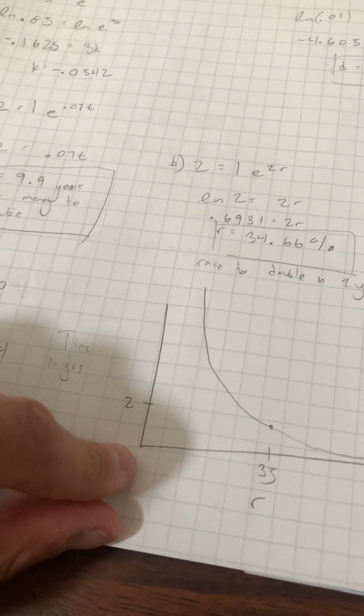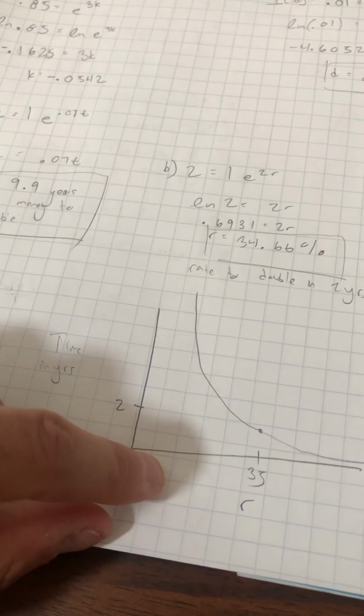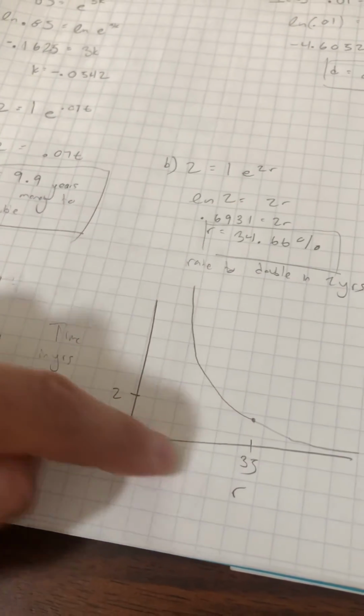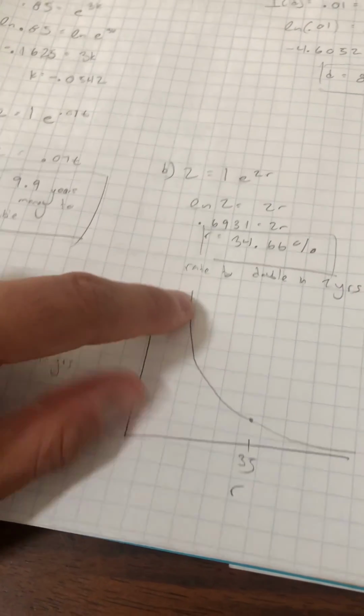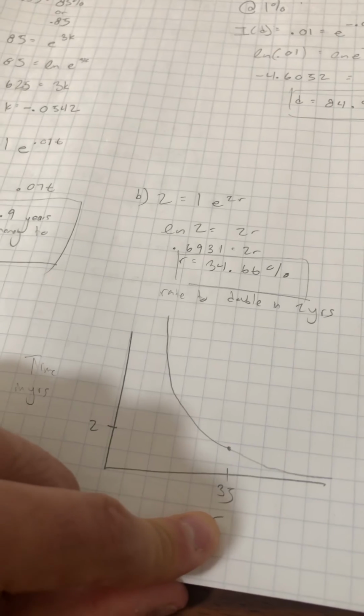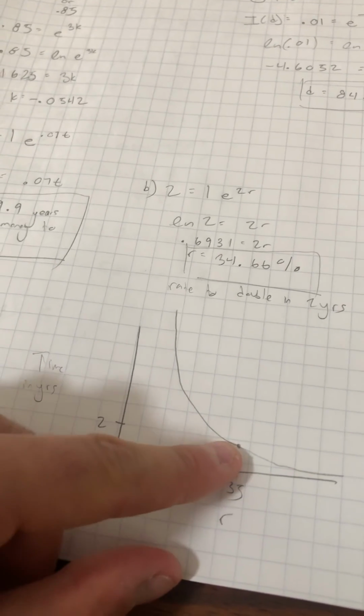Essentially what this graph is saying is that the lower your interest rate is, the longer it's going to take you to double. And the more you increase it, the less time it takes to double. And you can see at a 35% rate, it takes 2 years.